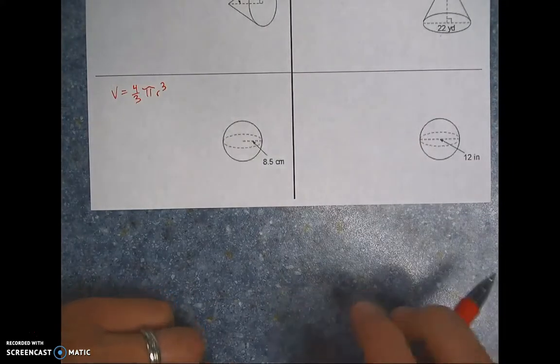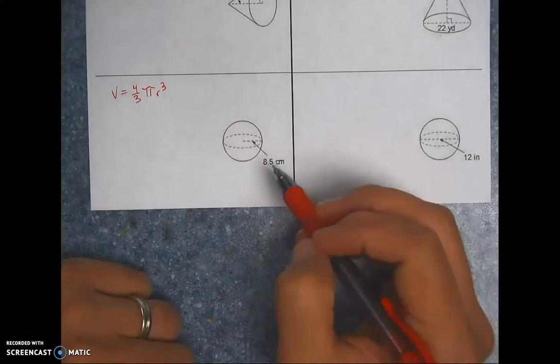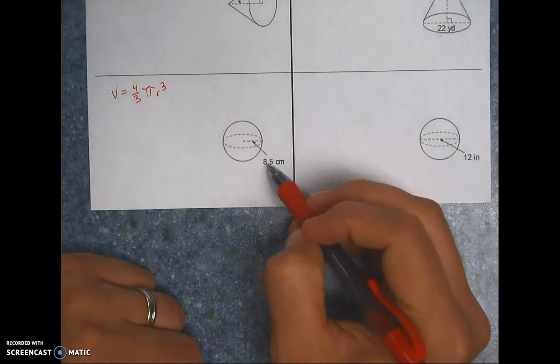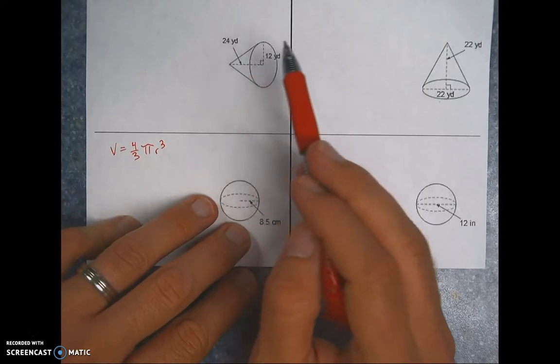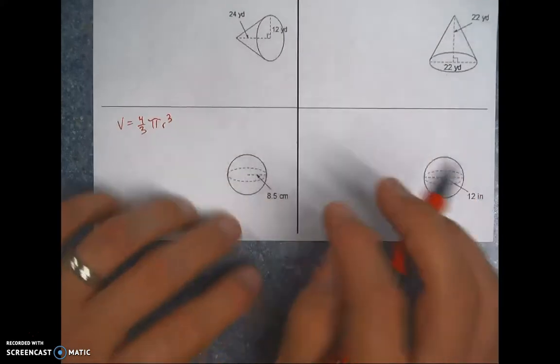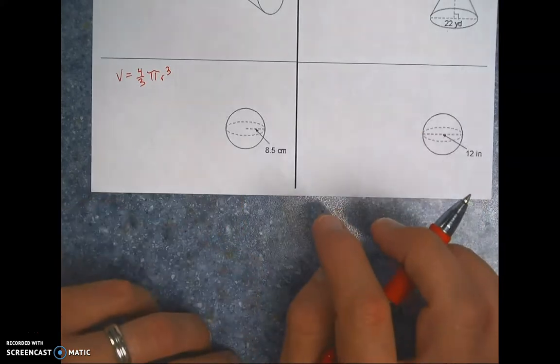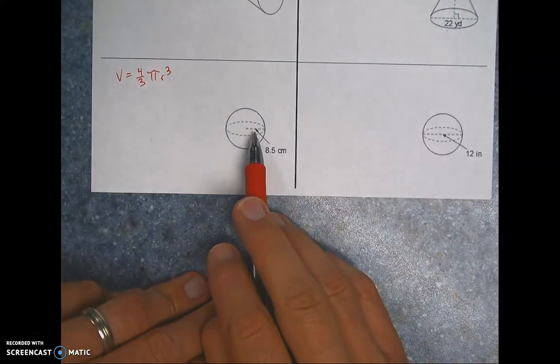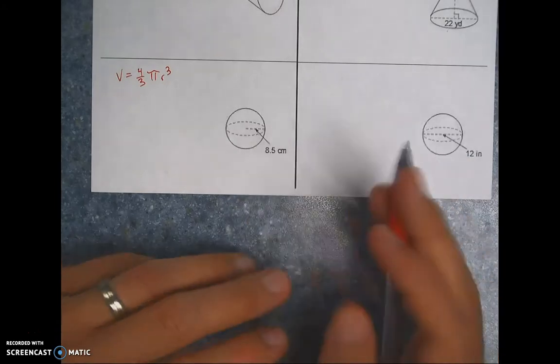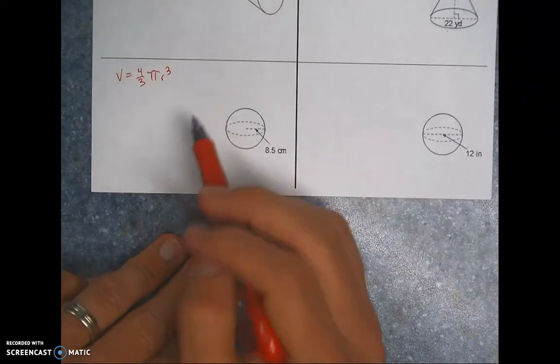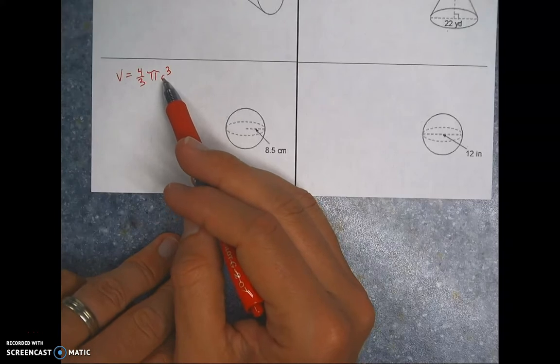So we want to work our way through this. The nice thing about the spheres, though, is there's only one number to plug in. It's not like we have to look and try and figure out, okay, what's the height, what's the radius, what's the diameter, put everything in the right spot. There's one number, it's just going in. The only thing we need to do is make sure we have the radius and not the diameter. And if we have diameter, then of course we're going to cut it in half. So starting right here, the only thing we need to plug in for is radius.